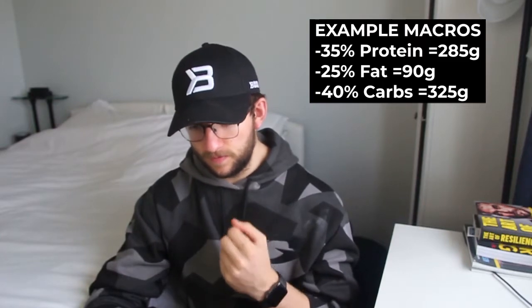And then the remainder is going to come from carbs, so 40% carbs: 3250 times 0.4 divided by 4 gives us 325 grams of carbs. I think those are pretty good macronutrient numbers: 285 grams of protein, 325 grams of carbs, and 90 grams of fat. You could also go 30% protein, a little bit lower, 25% fat, and then 45% carbs to bump up the carbs a little bit.